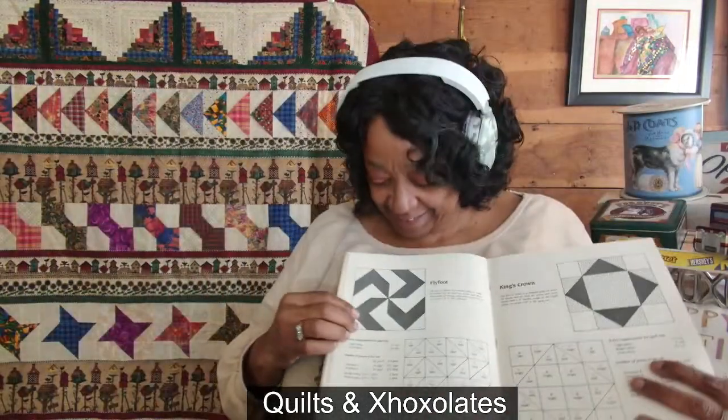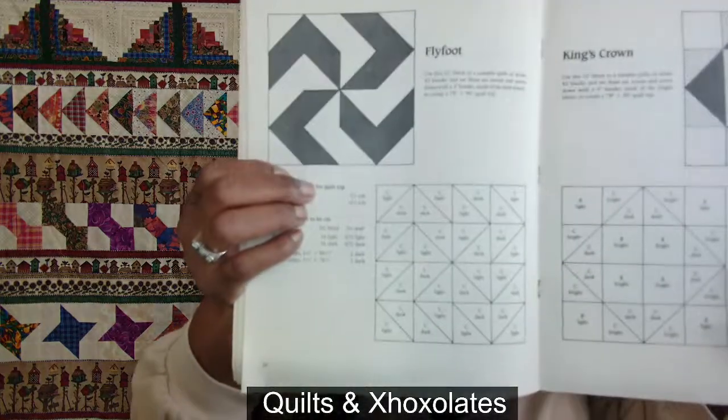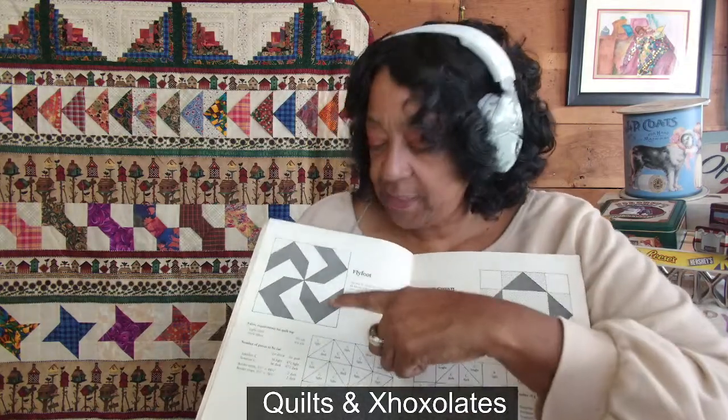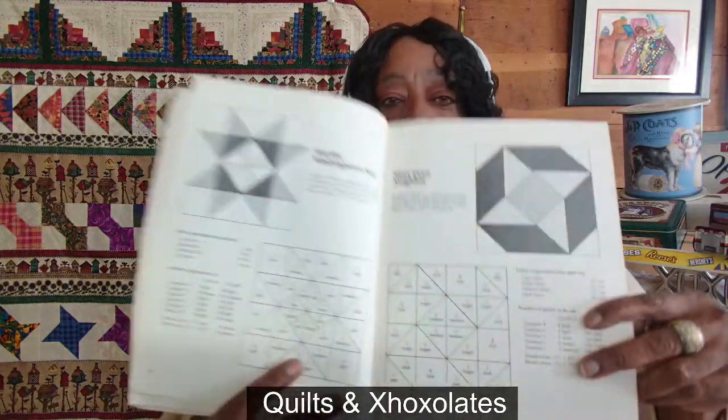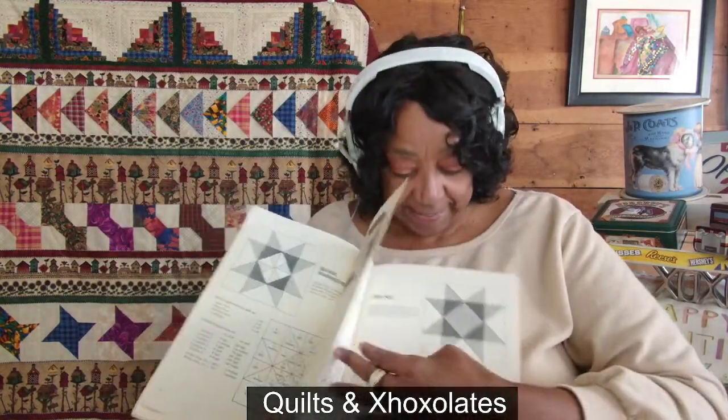Yes. This one here, this block, I did a crazy quilt with it. And I added this here. I made 4 of these, and I added them in the corners of my crazy quilt. So I think that you are getting the idea. Oh, look at this one.